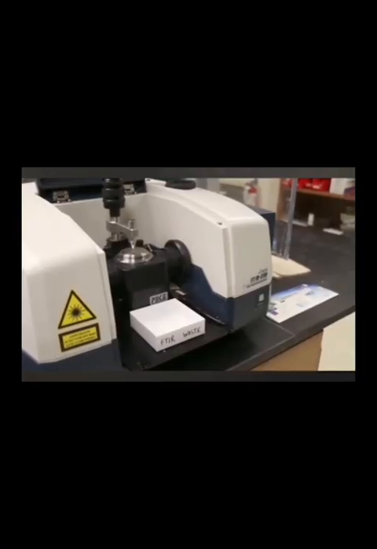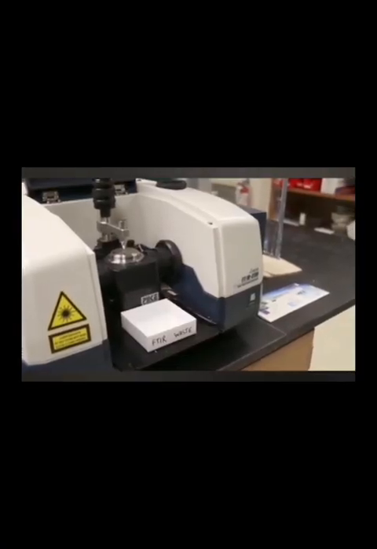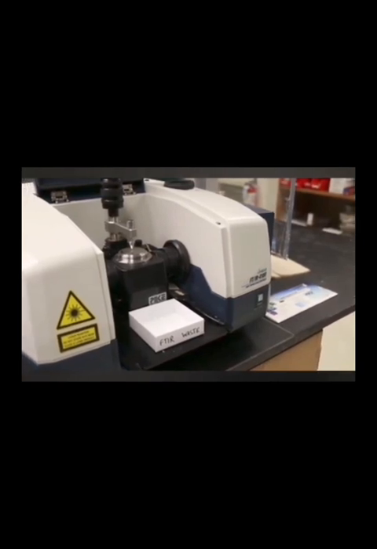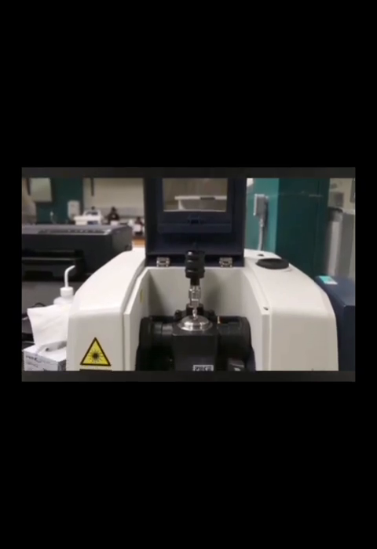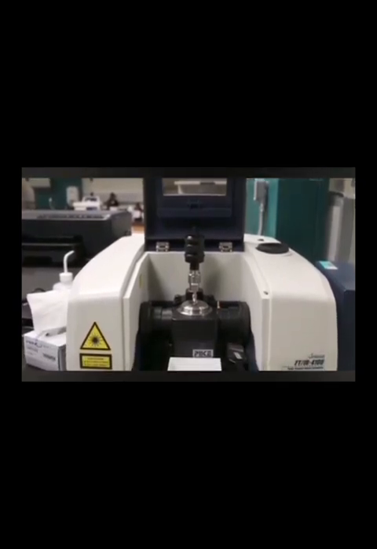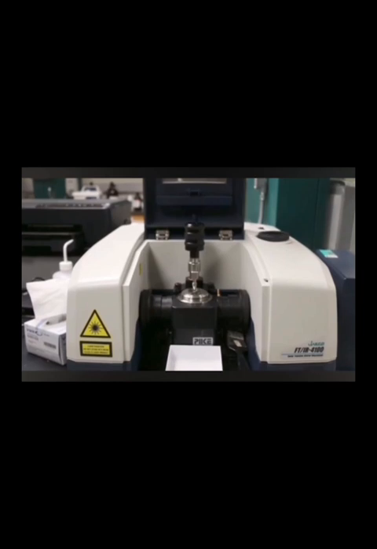Fourier transform infrared spectroscopy, also known as FTIR analysis or FTIR spectroscopy, is an analytical technique used to identify organic, polymeric, and in some cases inorganic material. The FTIR analysis method uses infrared light to scan test samples and observe chemical properties.